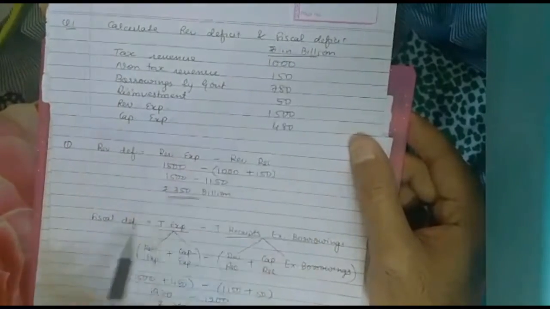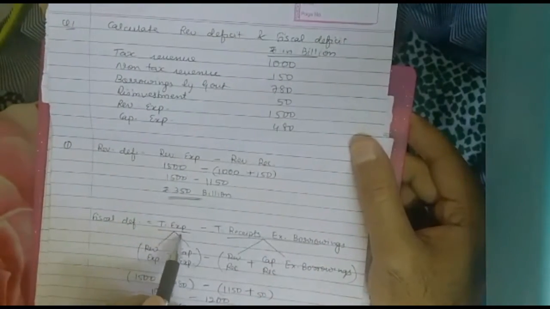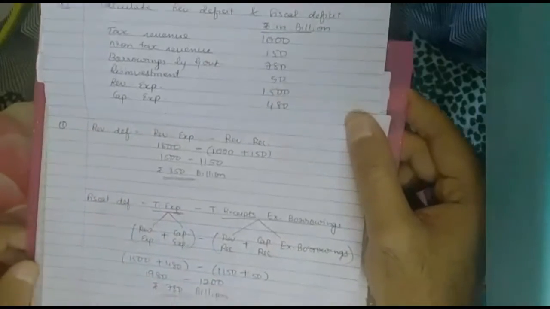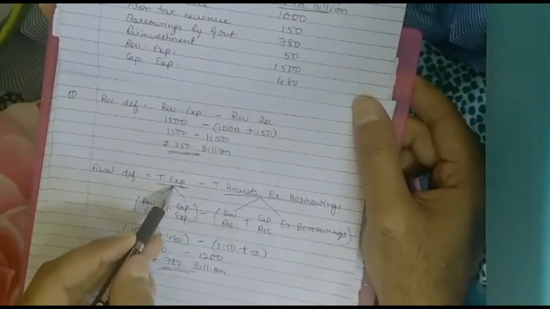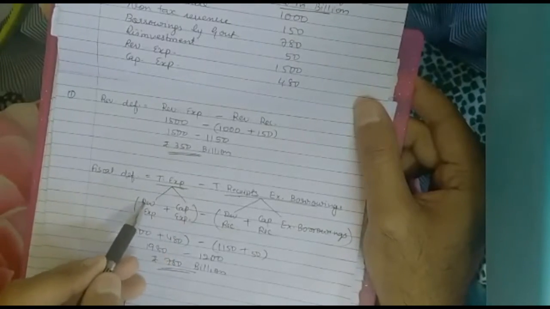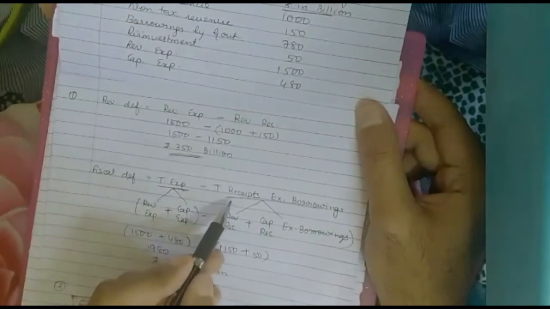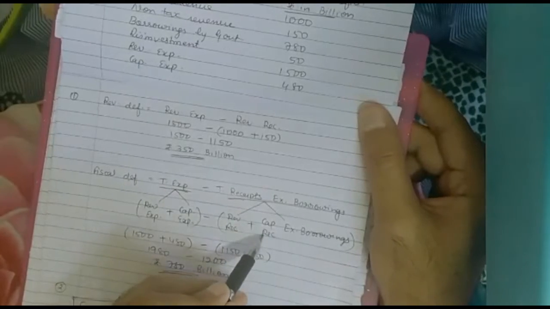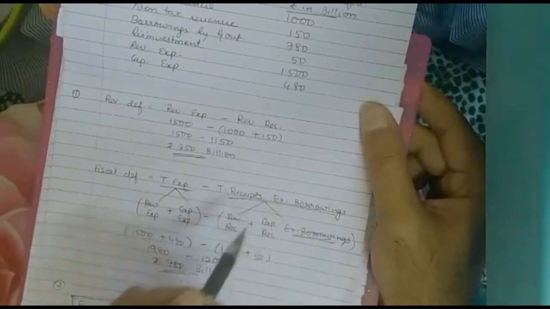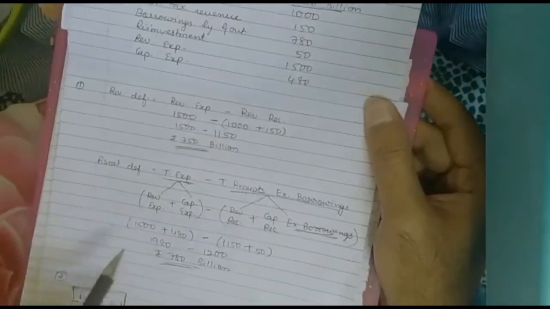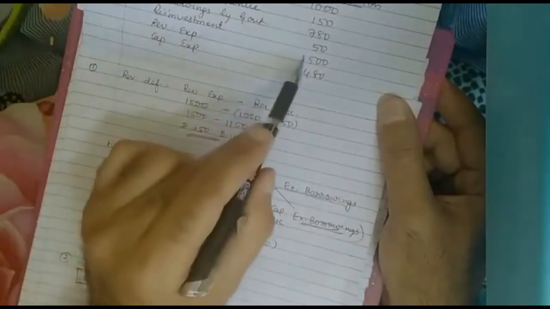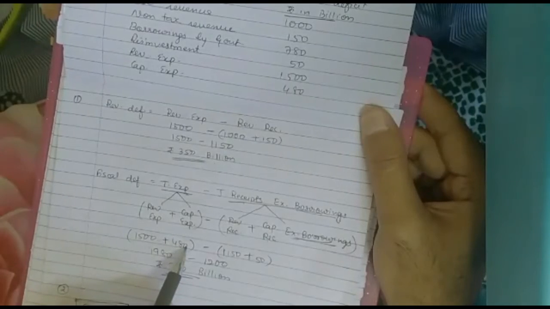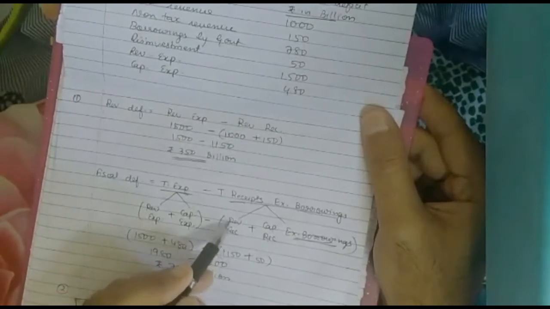The next is fiscal deficit. The formula to find fiscal deficit is total expenditure minus total receipts excluding borrowing. Now total expenditure and total receipts are not given in the question directly. So how to find total expenditure, as discussed earlier? It is the summation of revenue expenditure plus capital expenditure. And how to find total receipts? It is the summation of revenue receipts plus capital receipts, but excluding borrowings. When we find capital receipts, we will exclude borrowings from that. Revenue expenditure is given in the question, 1500, and capital expenditure is also given, that is 480. 1500 plus 480, that is total expenditure, minus revenue receipts.